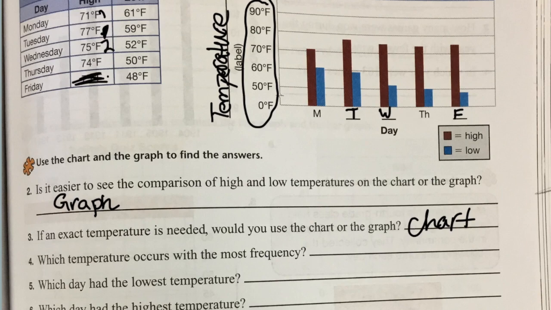I'm going to mark this one off real quick. 74, not seen it anywhere else, so just once. 61, not seen it anywhere else. 59, nope. 52, nope. 50, nope. And 48, nope. So just 75 was twice, and that's enough to have it be the most frequent temperature. It's the only one that's repeated. So which temperature occurs with the most frequency? That would be 75 degrees Fahrenheit.